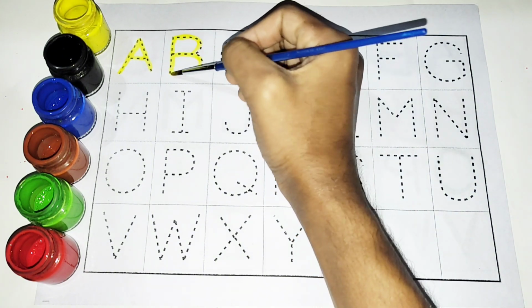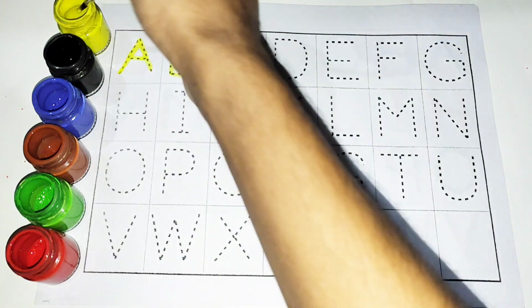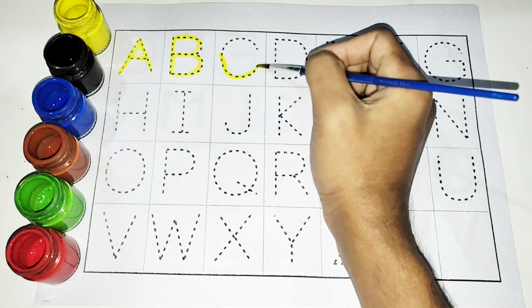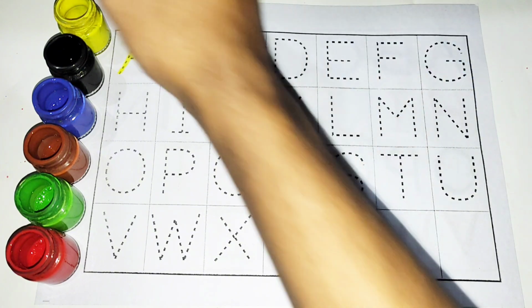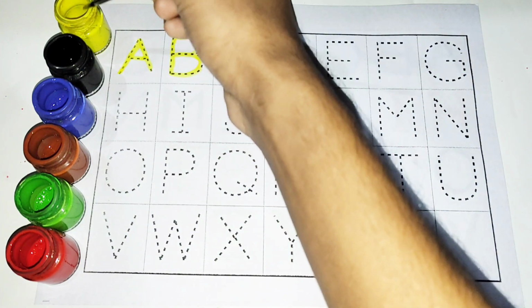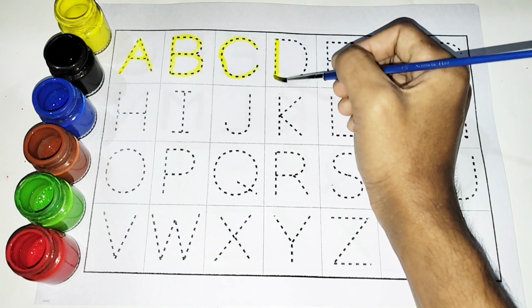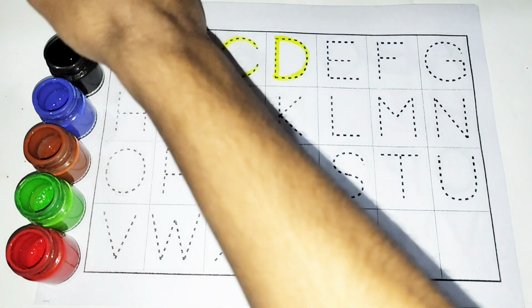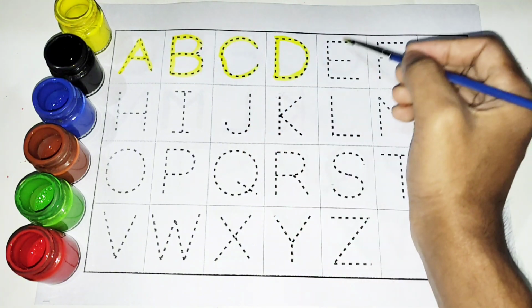Now we draw B. The next one is C. C for cat. Kids, now we draw D. D for dog, D for doll. The next one is E. E for egg, E for elephant.